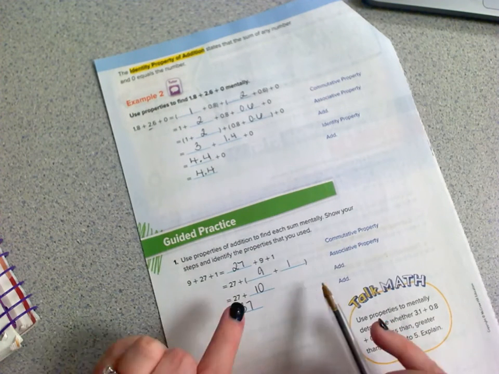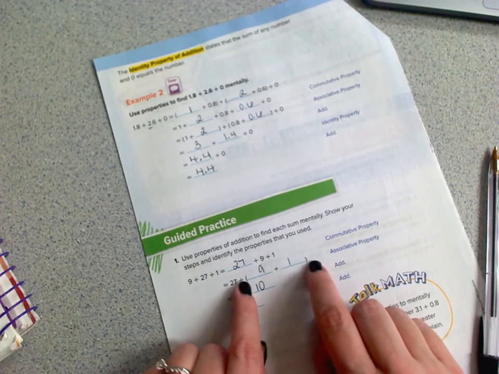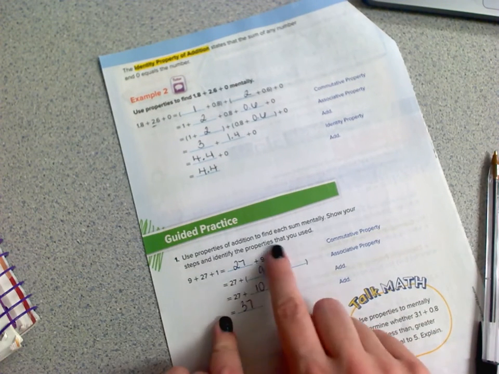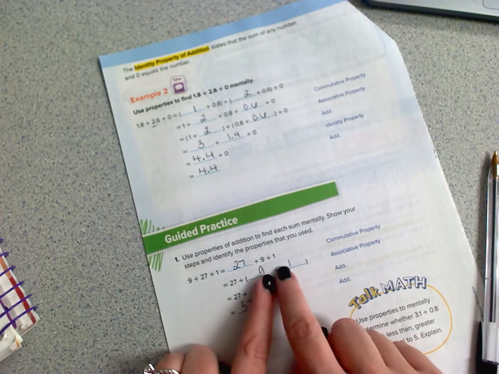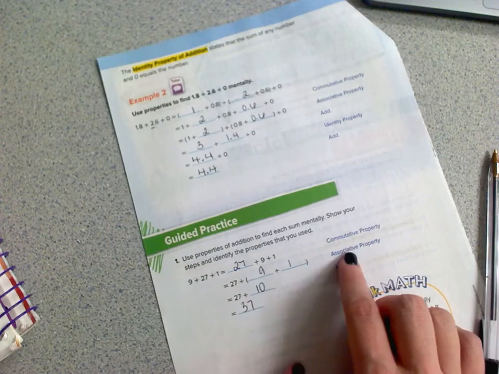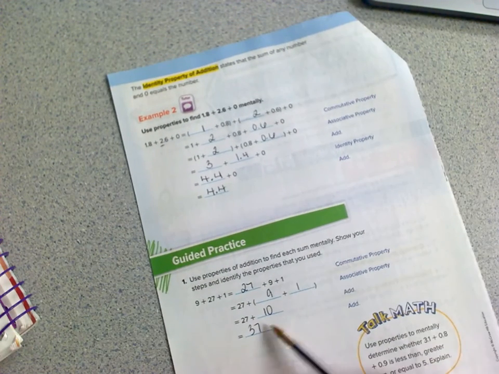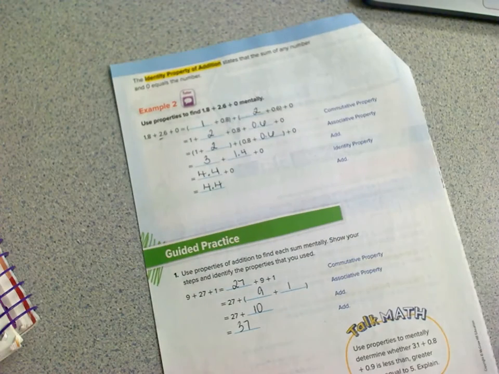Associative property is when we put in those parentheses. So when you see the parentheses, these are the numbers that we are going to associate with each other, the 9 and the 1. So first we rearrange. The first step was the commutative. The second step was when we added the parentheses to show that we are grouping these together first. That's the associative. We don't have an identity property here because nothing is getting added to 0. If we did have a plus 0, then that would be the identity property.